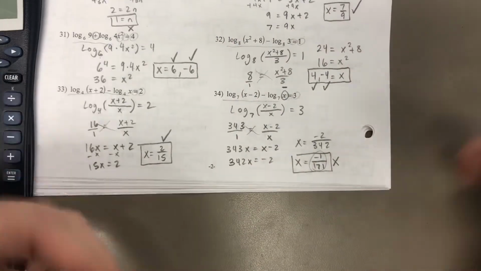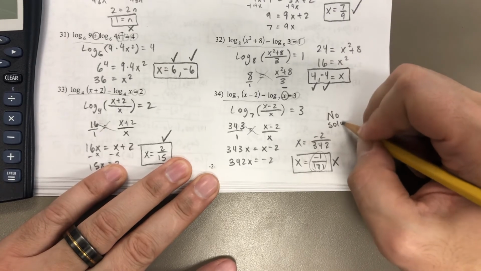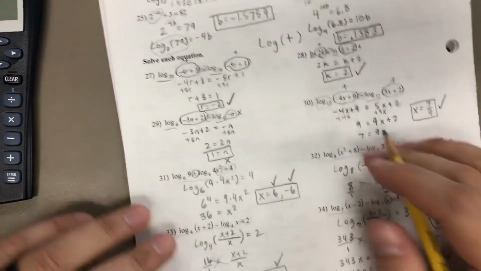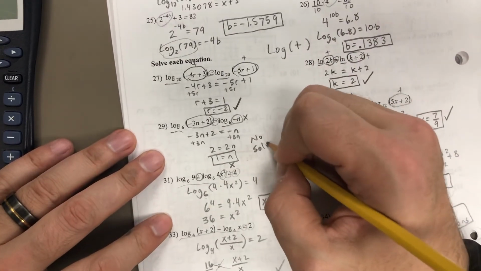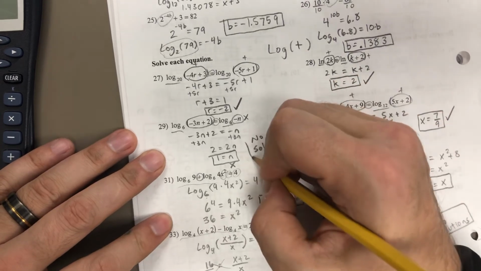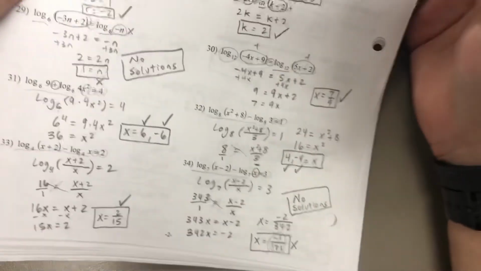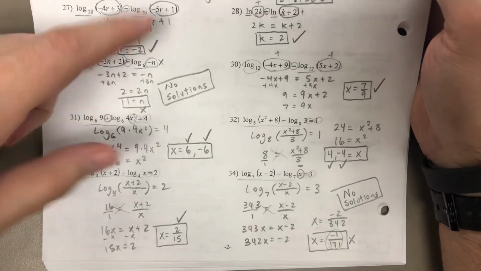And when there's no solutions that work out, we say that that's going to be an answer that has no solutions on it. So like number 34 and then also number 29, those are going to be ones that have no solutions on them. And you'll see that in class, like when your teacher works through these problems, that they're no solution ones. Okay, so I think that's it for this one, just solving the logarithms.